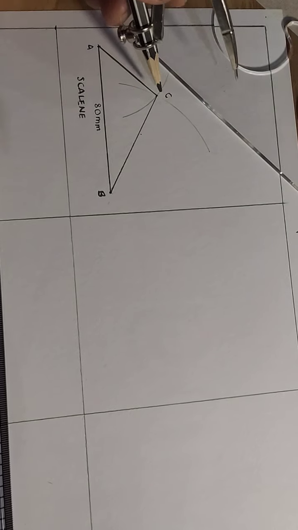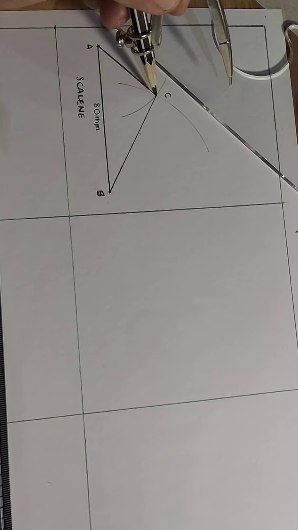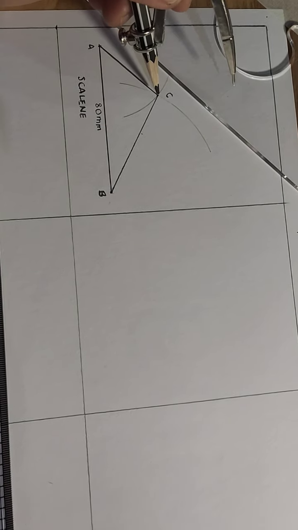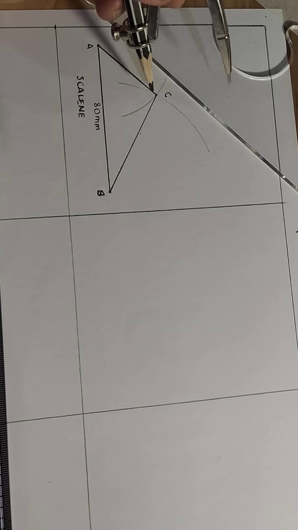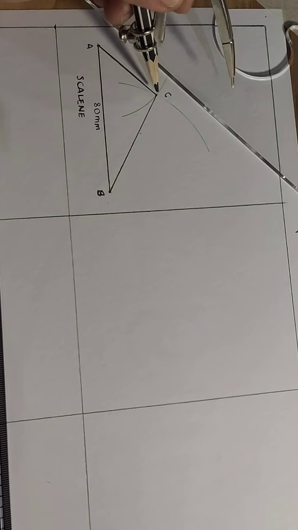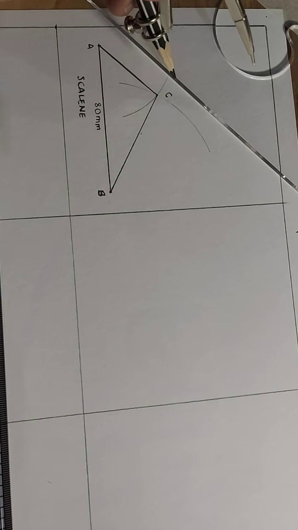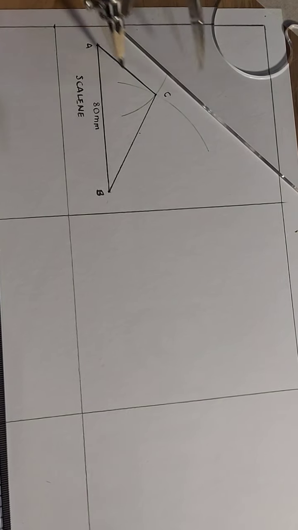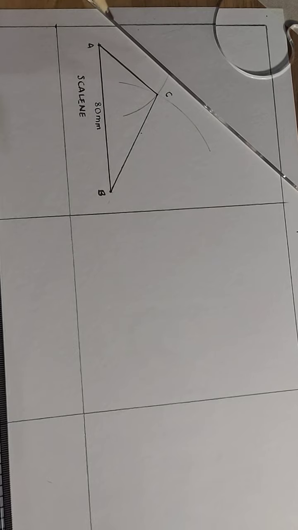No, you cannot get it outside, otherwise your drawing looks like a mess. Just perfectly. So we have a Scalene triangle.